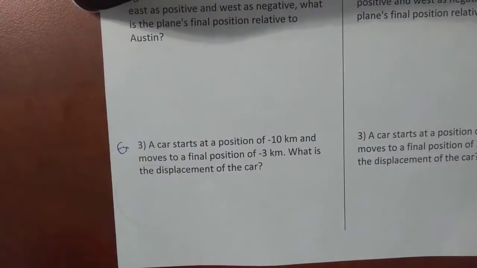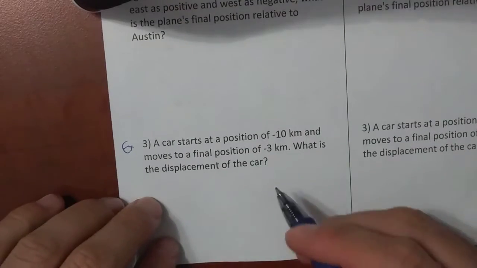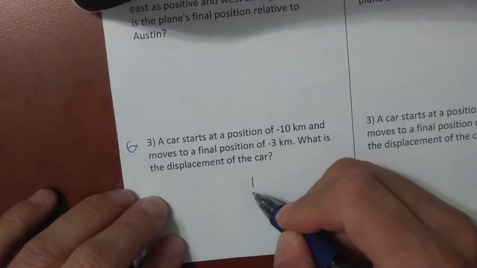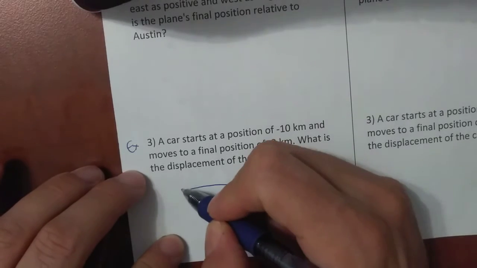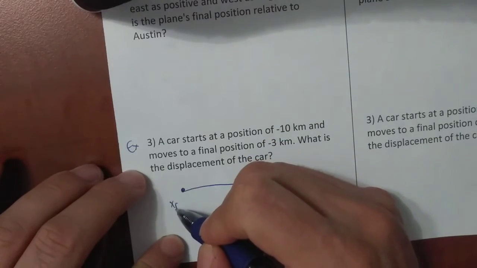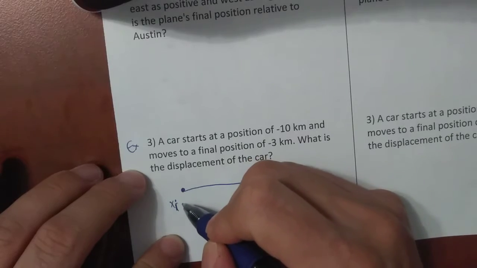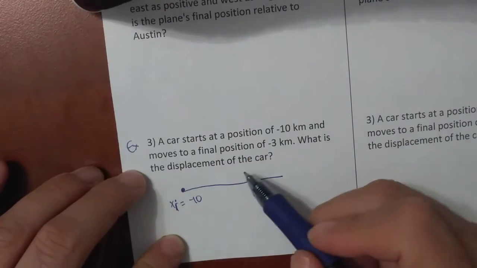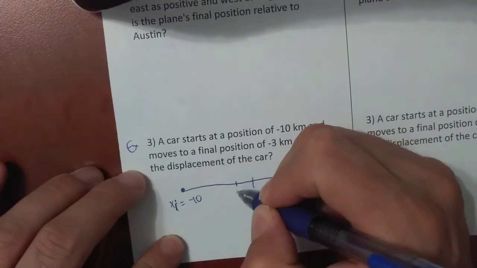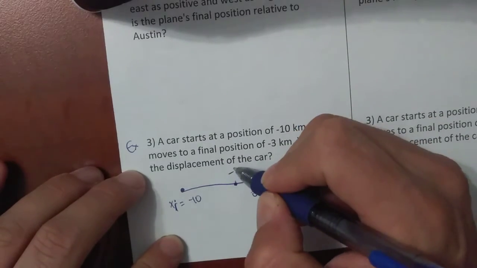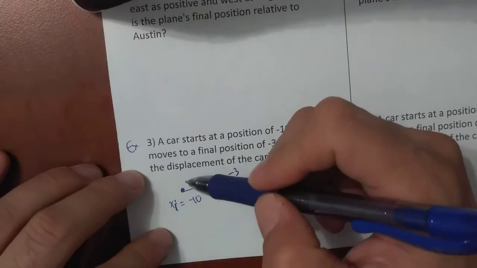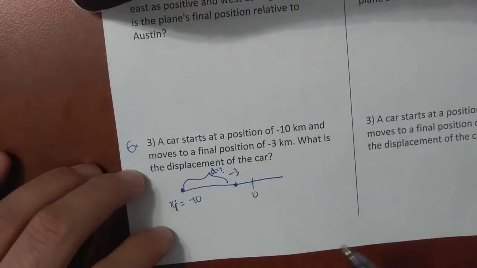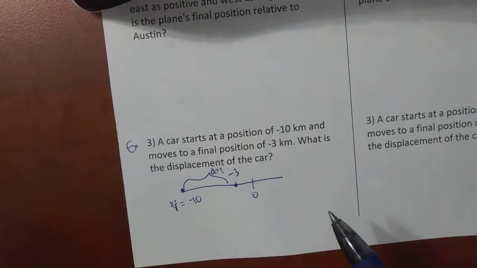This last one here. A car starts at position of negative 10 and moves to a final position of negative 3. So here we are. This is his xi, right? He starts at negative 10. And then he's going to go all the way to a final position of negative 3. So they want to know, what is this displacement? What is the displacement of the car?